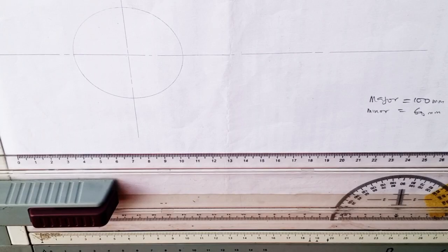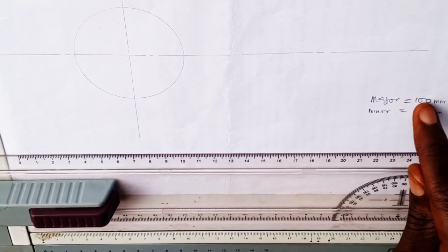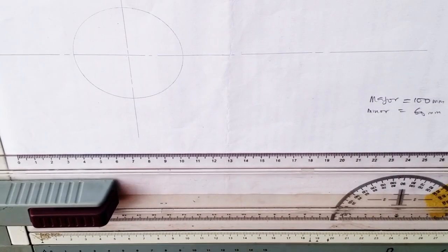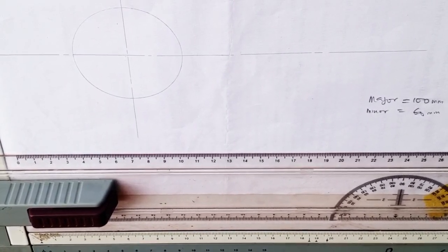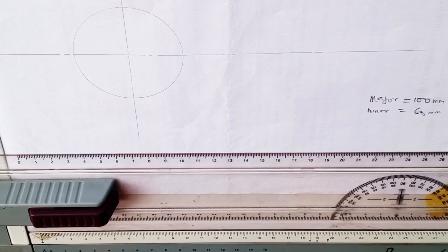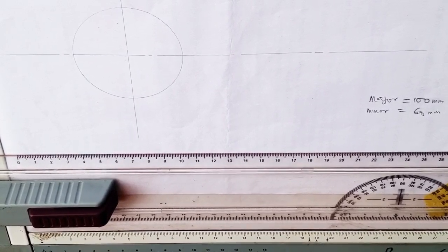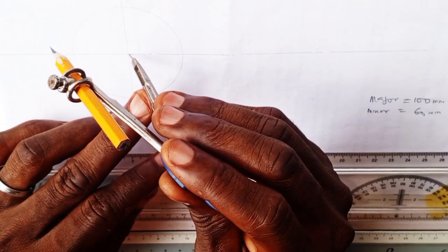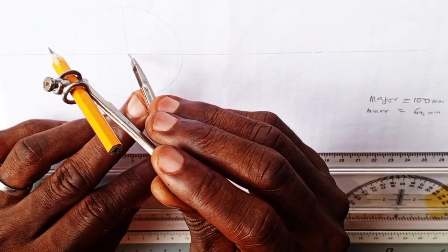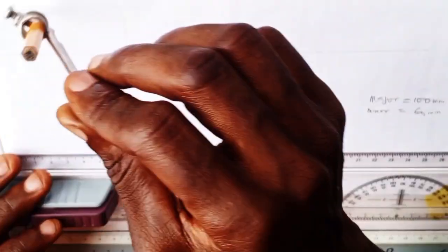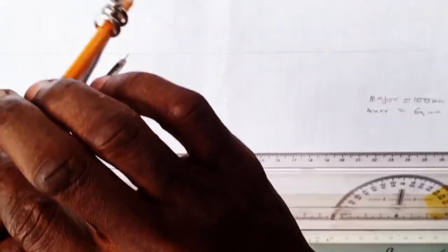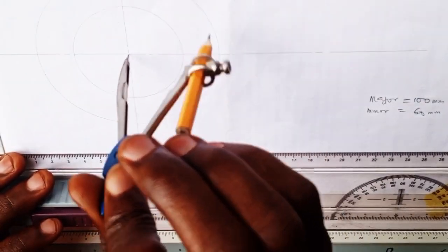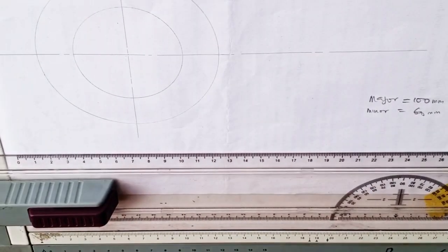Now we take the major axis as diameter again. So set your compass to radius of this. Radius of this will be 50 millimeters. So I'll set my compass to 50 millimeters. Since diameter is 100, radius is half of the diameter, 50 millimeters. Come again to the center of the circle and draw the second circle. These two circles are called concentric circles because they have the same center but different radii.